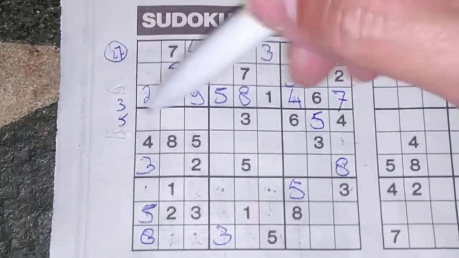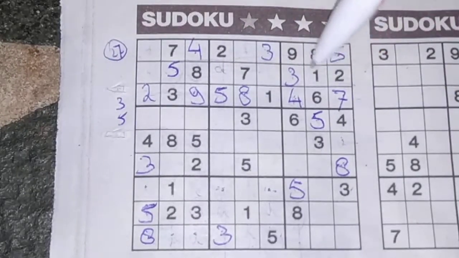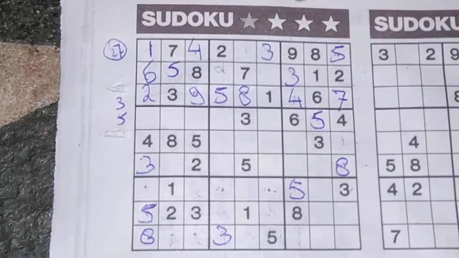2 numbers left in this big square for the numbers 1 and 6. We see here 1, no 1 there. 1 should be here. 6 goes there.